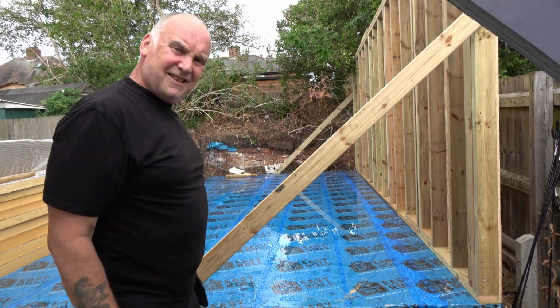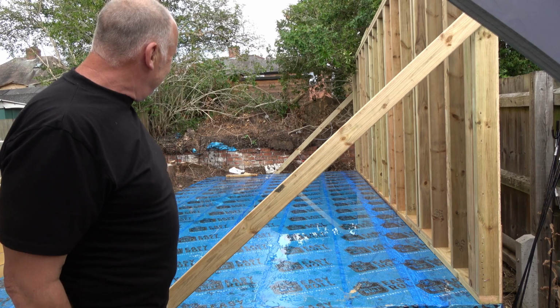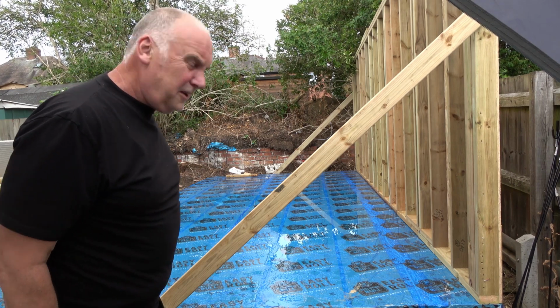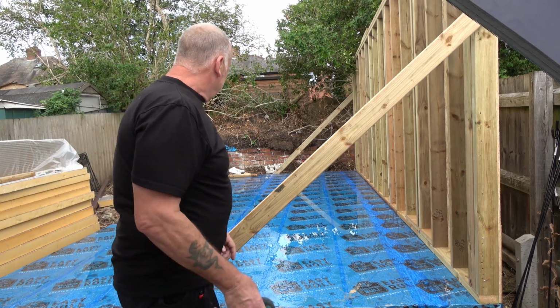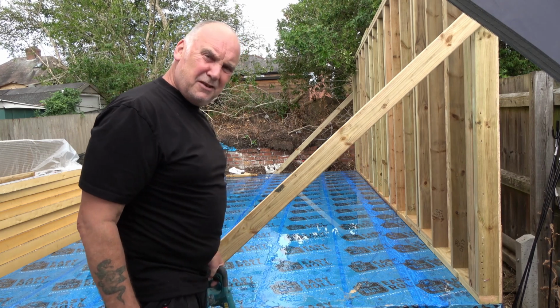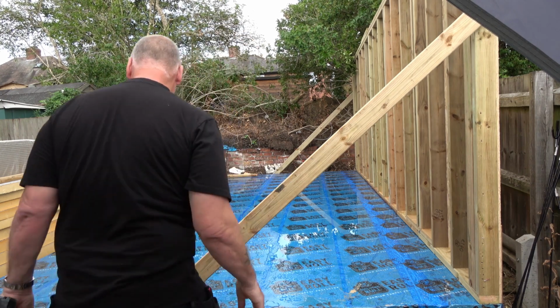Had a bit of rain, as you can see. Probably the plastic's doing its job. Let's see if we can get any of that.